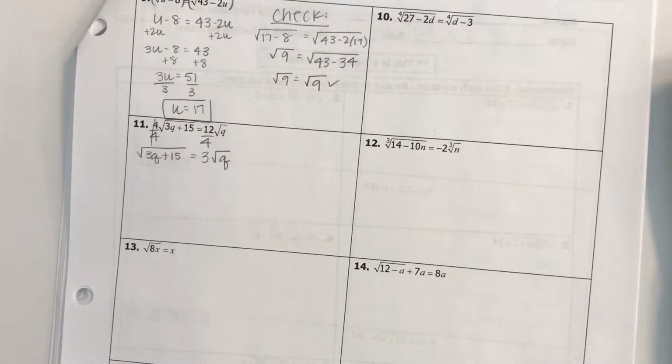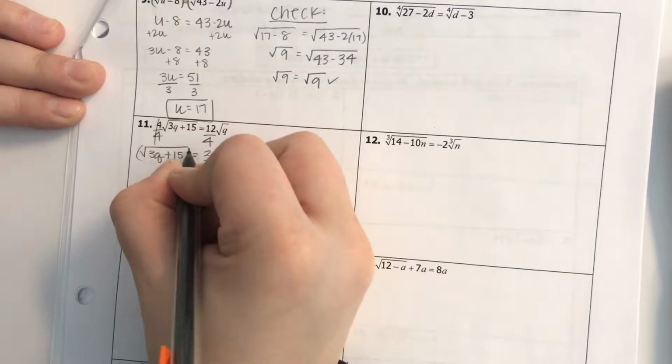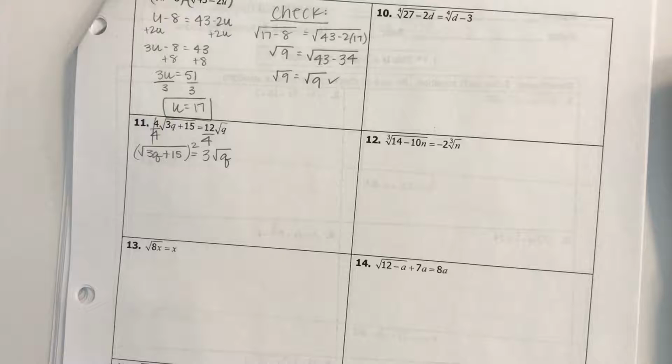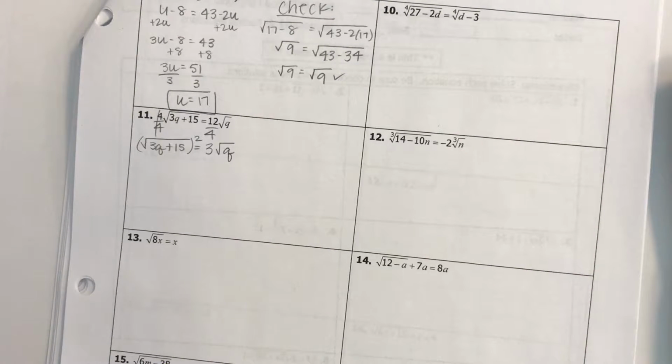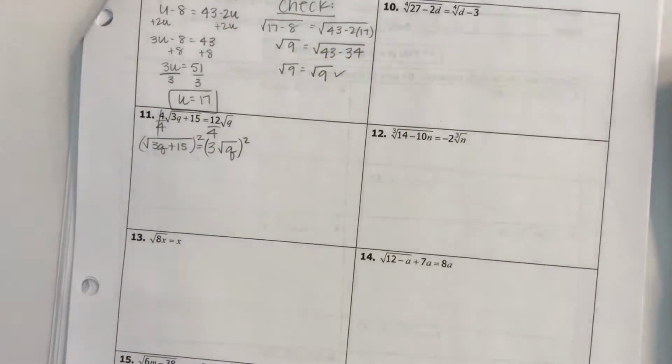Okay, I cannot isolate the radicals, which we know already, so I'm going to raise both sides to the same power, which is 2. Now here's where a lot of people get messed up: they will only raise the radicals to the 2 power. But you need to raise everything to the 2 power, because you cannot just pick and choose what you square. You have to square everything.